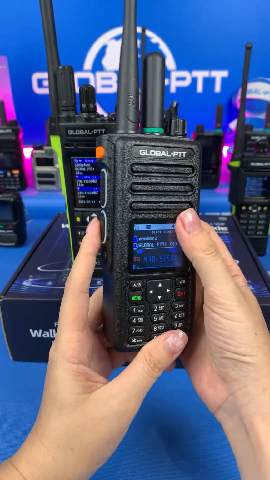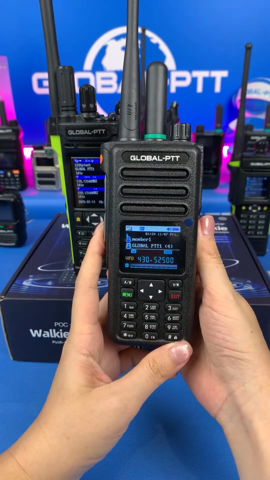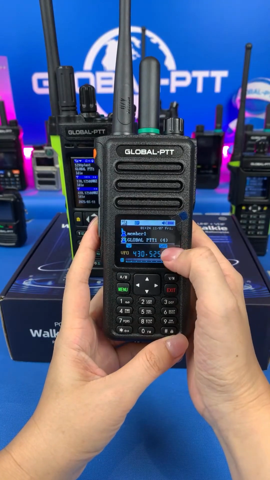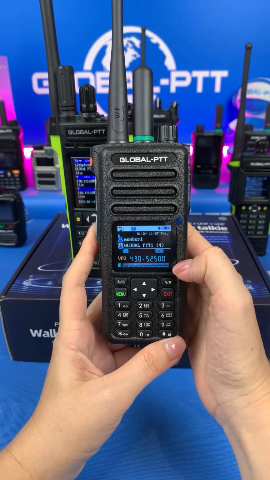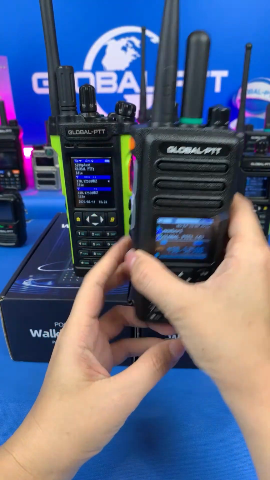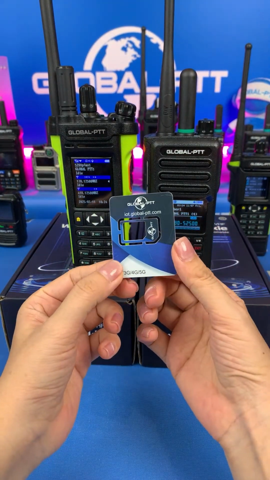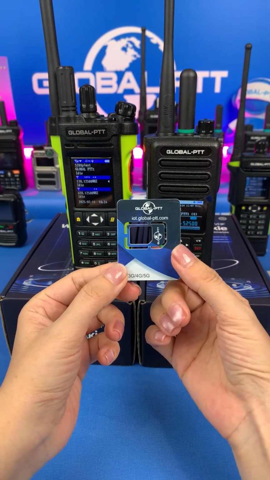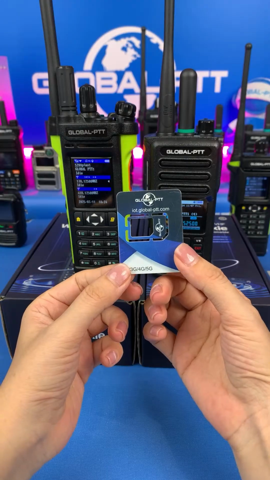This one is G8 Plus. It is a global band 4G radio. It's two in one. If you have 4G, you can talk worldwide. First, the radio is a global band, and then we have a global SIM card for you. And the SIM card you can just check here. This is a global SIM card. The global SIM is good for 174 countries.